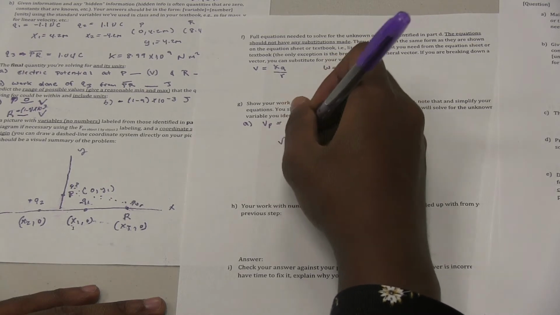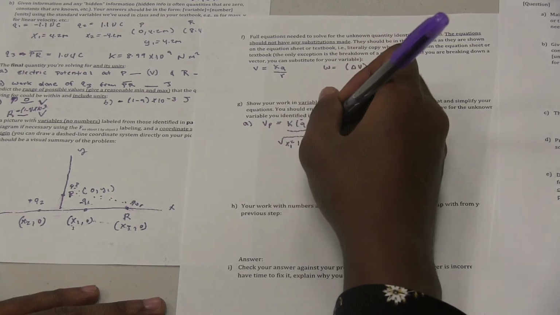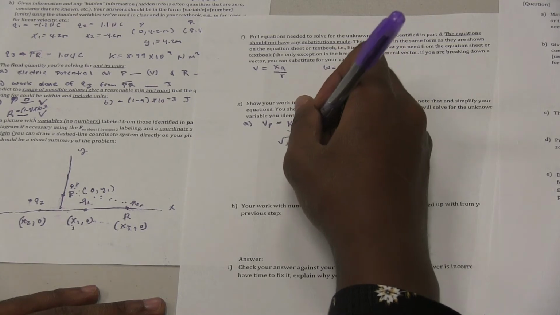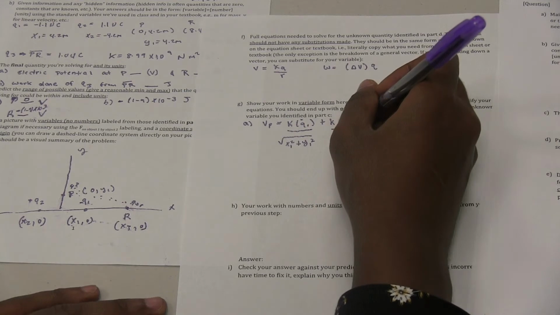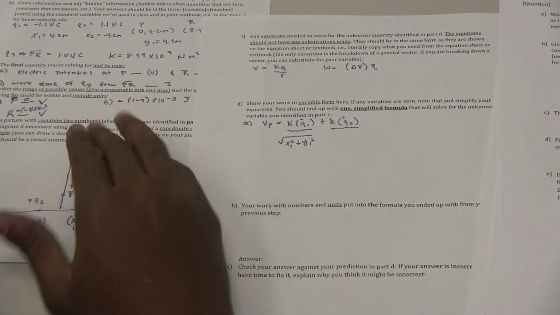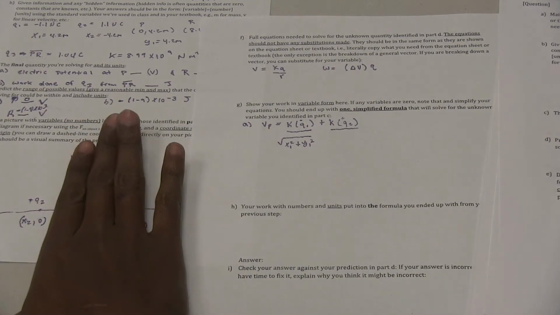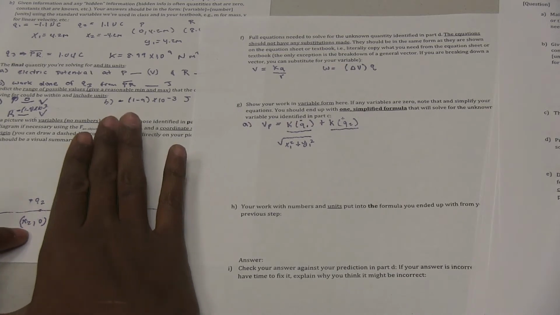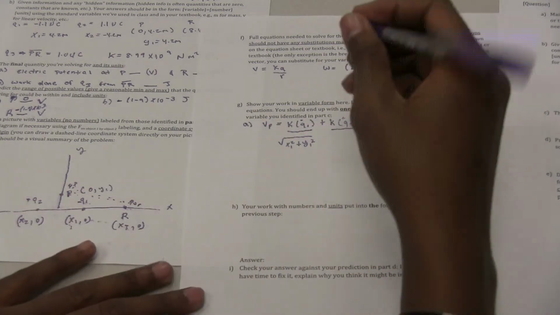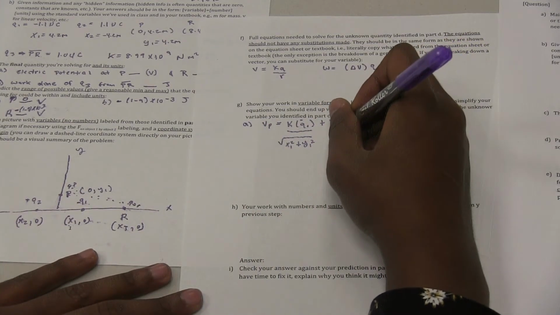We're going to say x1 squared plus y1 squared. And for VP affected by Q2, do the same thing. This time it's going to be x2 squared plus y1 squared, and square root that.